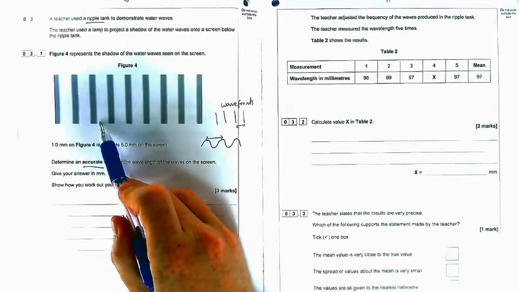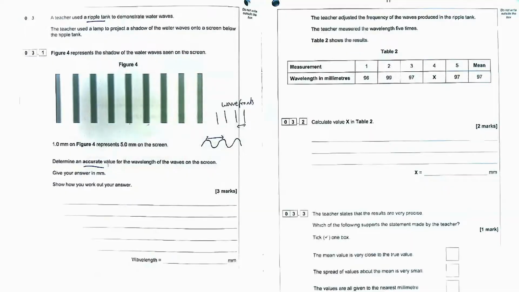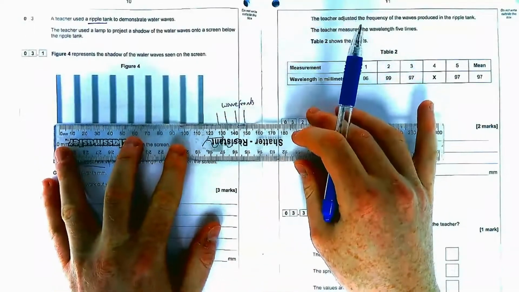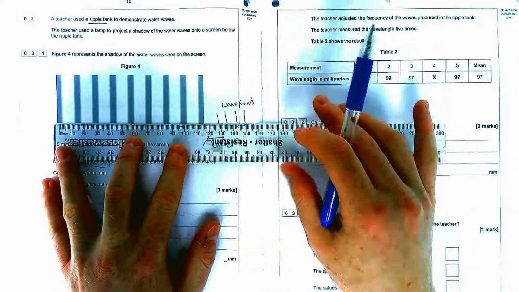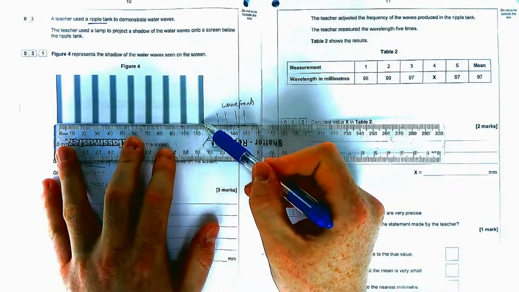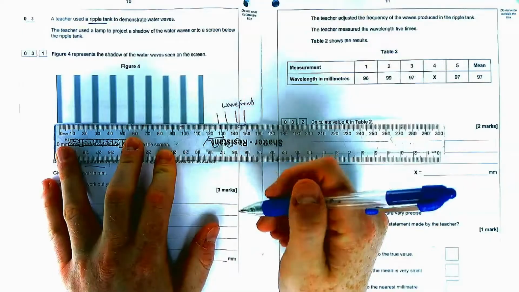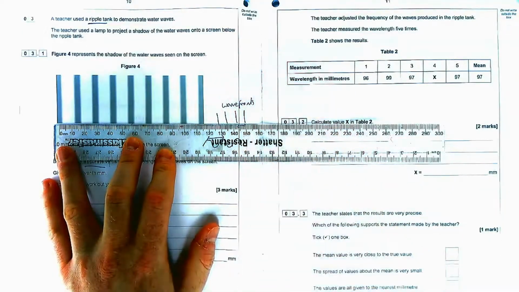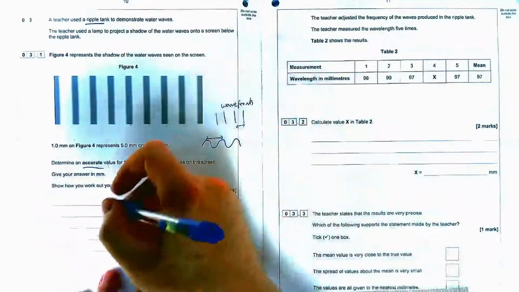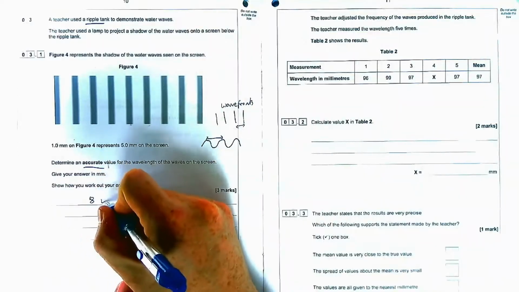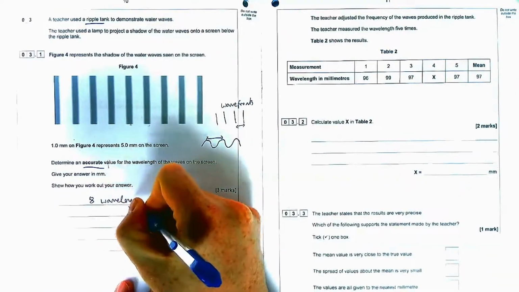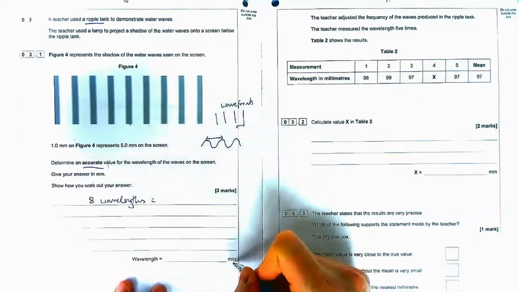I'm going to say from the centre of the first one to that one there, my ruler's doing it in millimetres, but I'd say that's 11.4 centimetres, beg your pardon. So 8 wavelengths. Actually, I'll keep it in millimetres because that's what the answer wants. So 113 millimetres for 8 wavelengths.